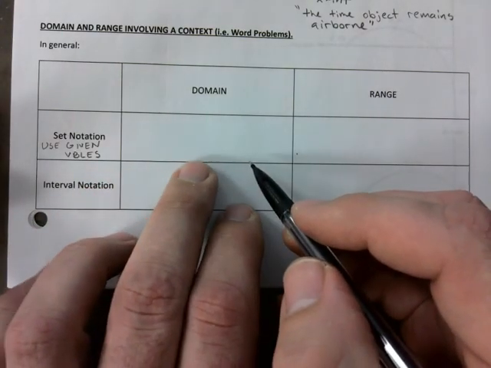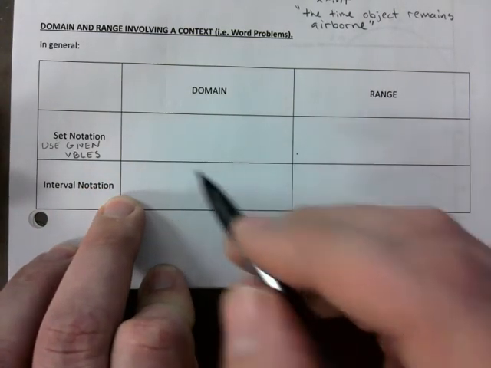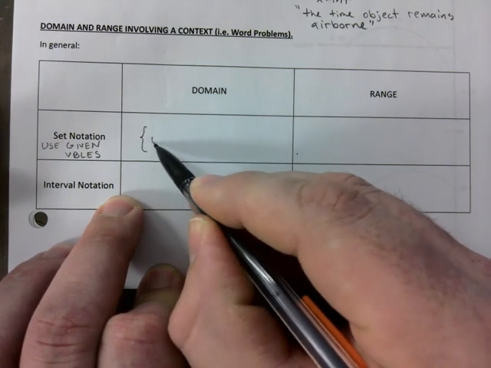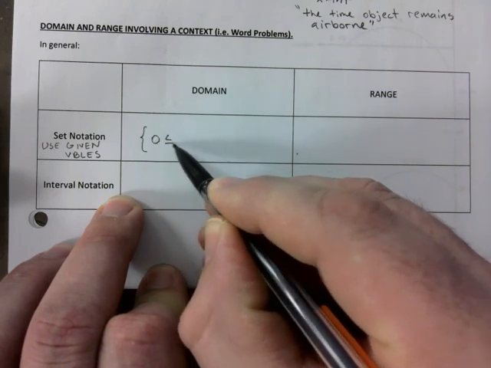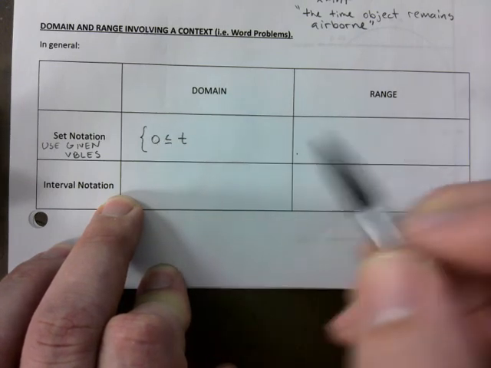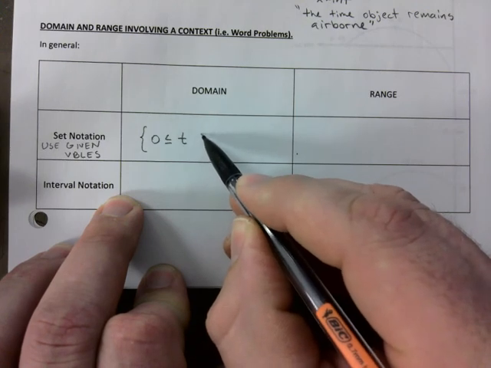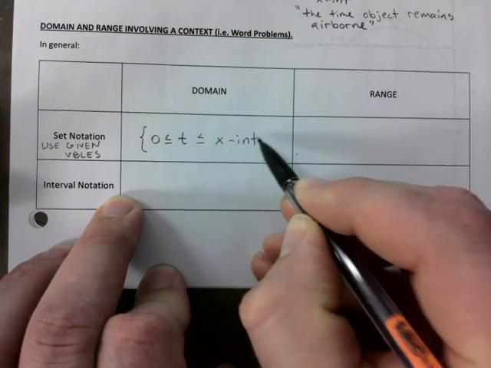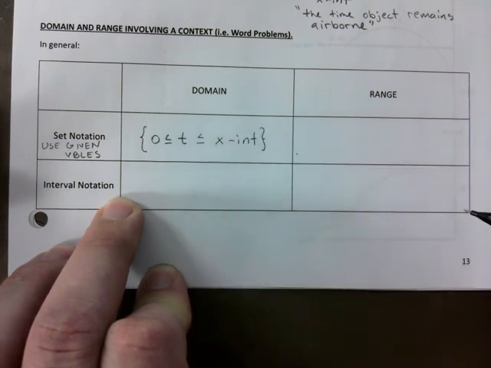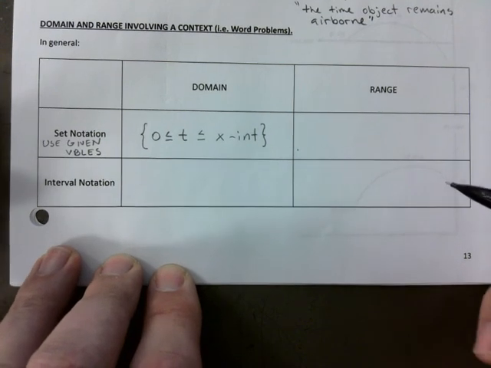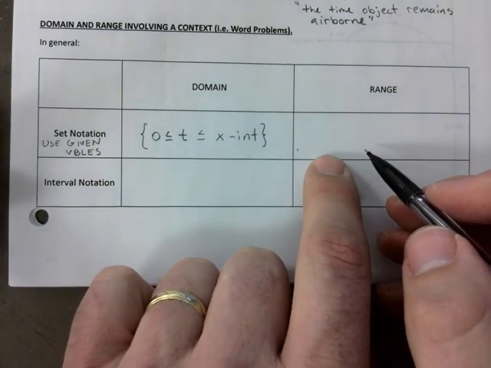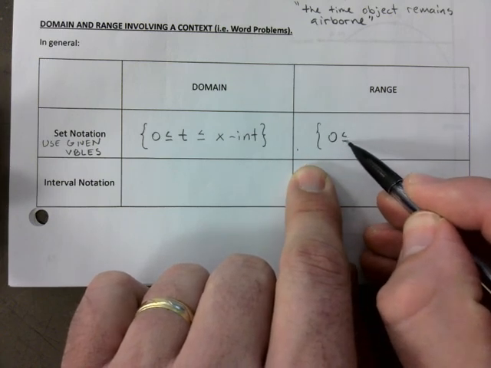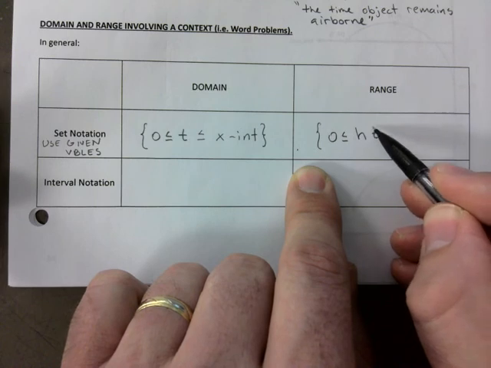So for domain, it will usually be this. Squiggly brackets. So we'll go from time 0, and in this case, we're using time, right? T for time, less than or equal to the x-intercept. And for range, it will be from 0, and watch, I'm using h, or you can use h of t.